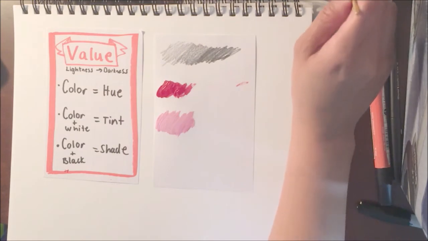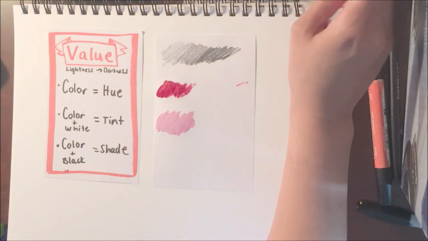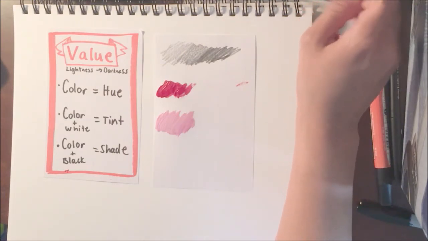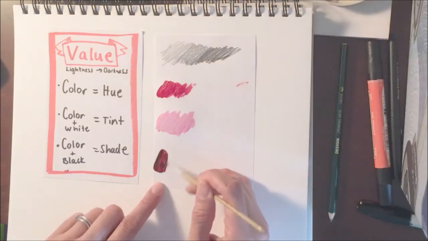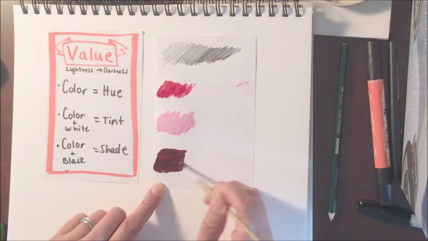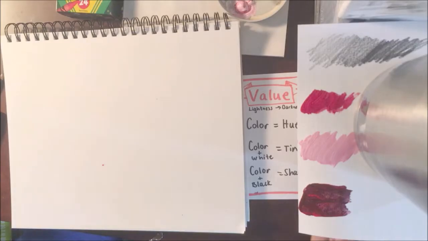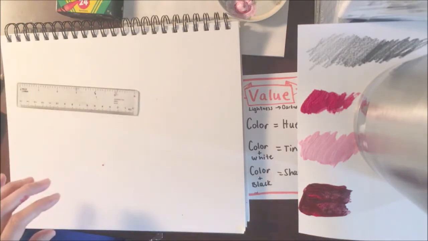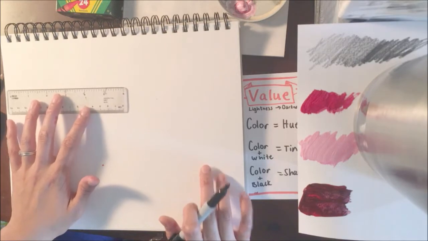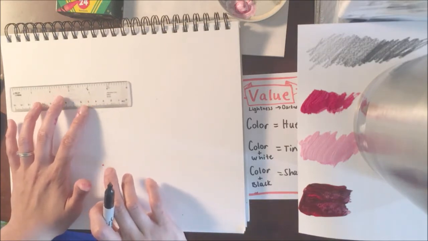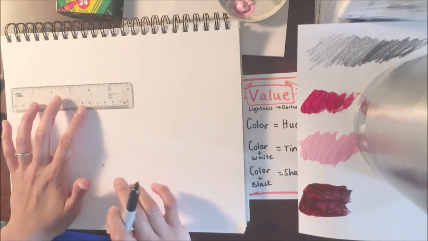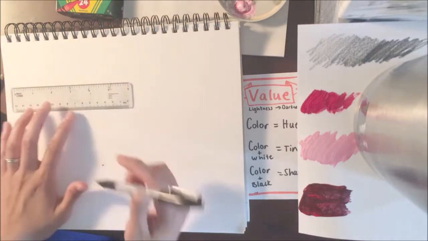So add a little bit of black to my color. It will make it darker, kind of like a dark deep red, and that will be a shade of red. So for this part, let's follow along. You need one of your bigger pieces of paper, and we're going to make a diagram to show value by making boxes. So first we're going to do a line of boxes.